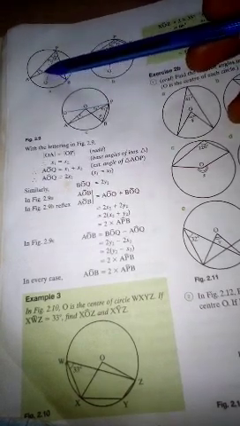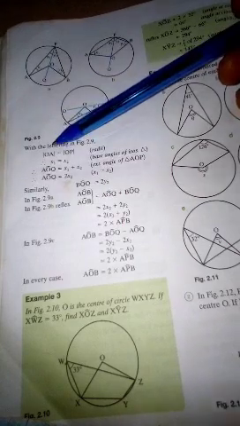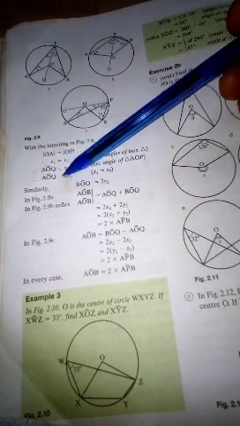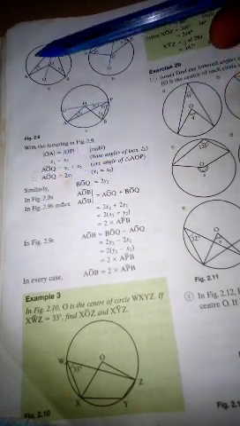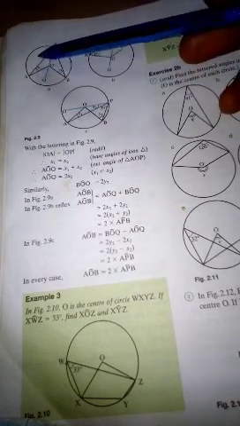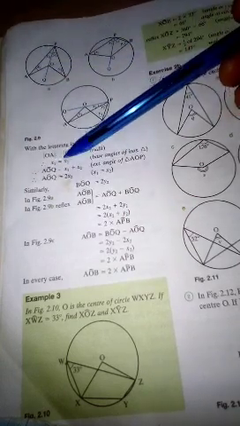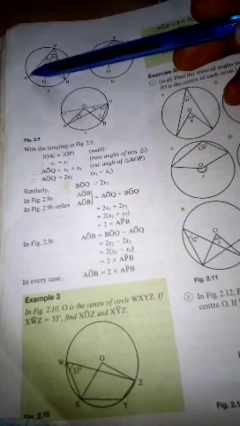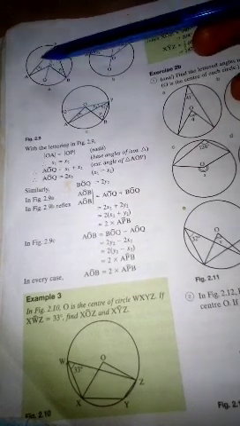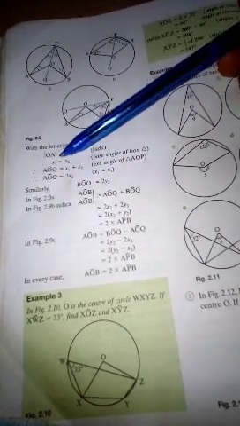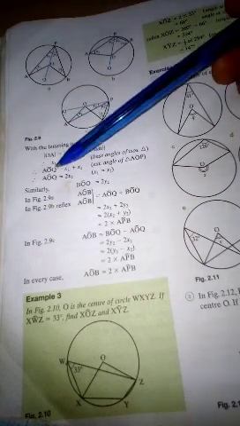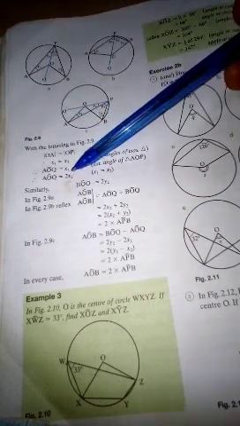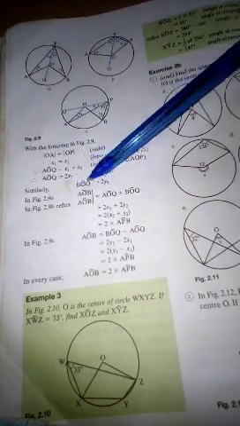So AOQ will be 2x2, because x1 is x2. x1 plus x2 is x1 plus x1, or x2 plus x2, that will be 2x2. Similarly, BOQ is 2y2.